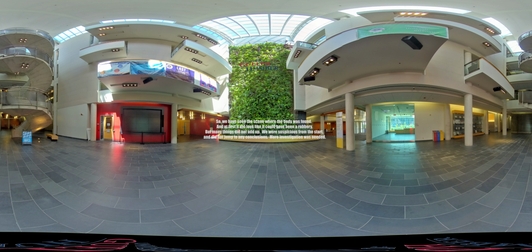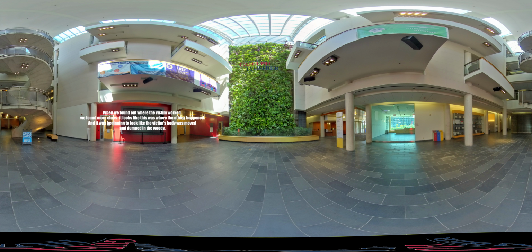So we have seen where the body was found, and at first it did look like it could have been a robbery, but many things didn't add up. We were suspicious from the start and didn't jump to any conclusions. More investigation was needed. When we found out where the victim worked, we found even more clues. It looked like the victim's office was where the attack happened, and it was beginning to look like the victim's body was moved and dumped in the woods.